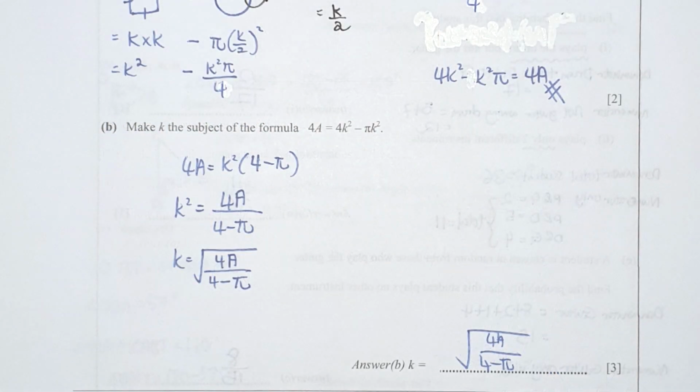For part B here, make k the subject. I extracted k squared from 4k squared minus pi k squared. You will have a balance of 4 minus pi. I shift the 4 minus pi to the other side as a denominator. To get rid of the square, I simply apply a square root. So your final result: k equals the square root of 4a over 4 minus pi.